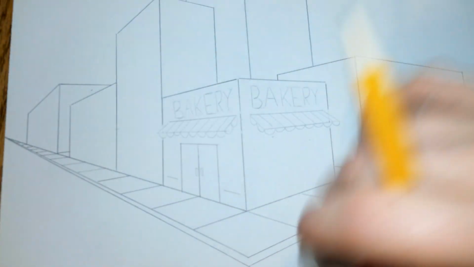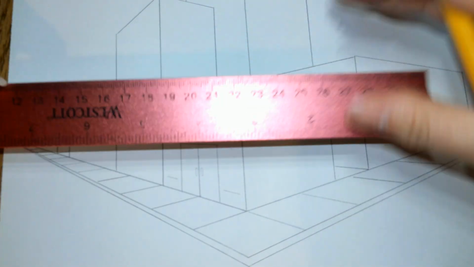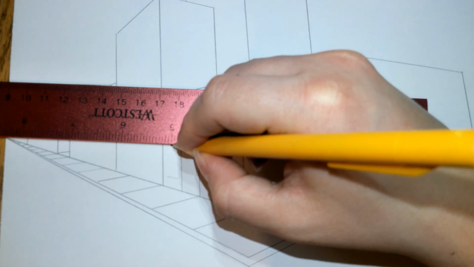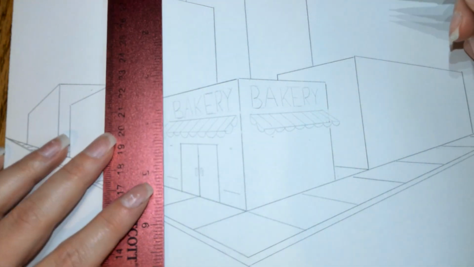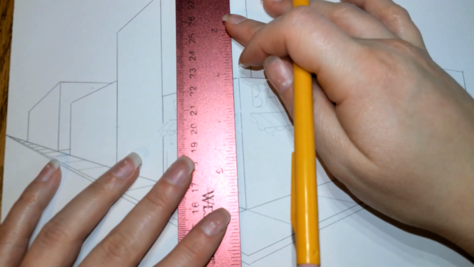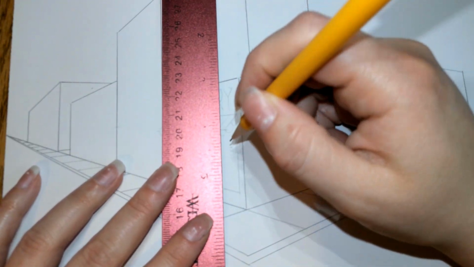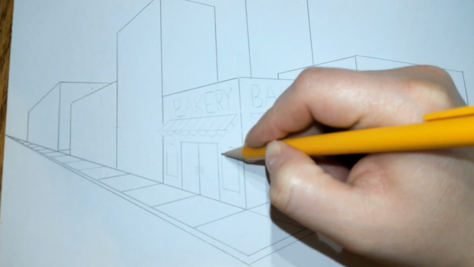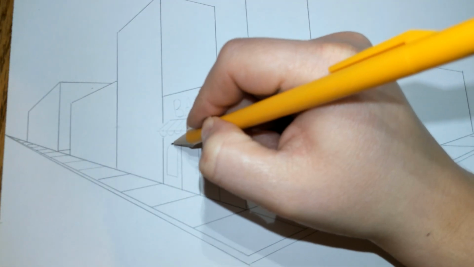Now I'm adding windows. I added the bottom, and then I'm going to mark where I want the top to go. I decided to turn these into curved windows. So I'm now going in with my vertical lines. And then instead of doing straight lines to the vanishing point, I just put little marks so I can go in and turn them into a curve.